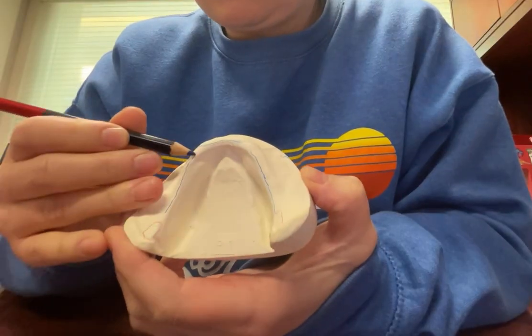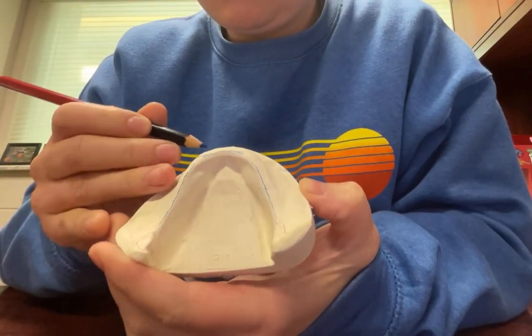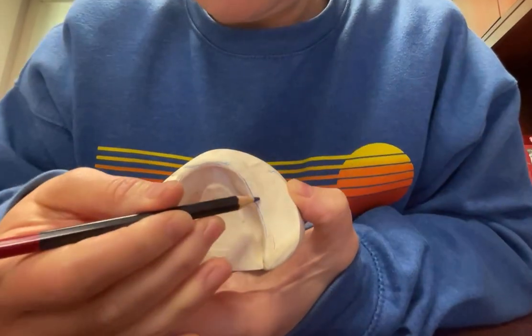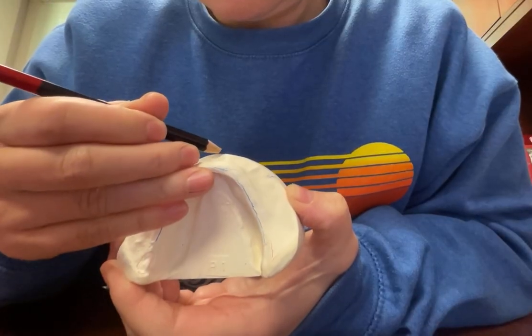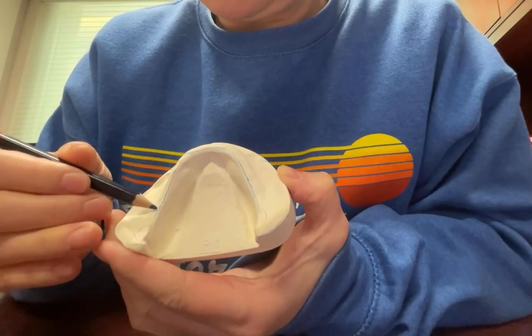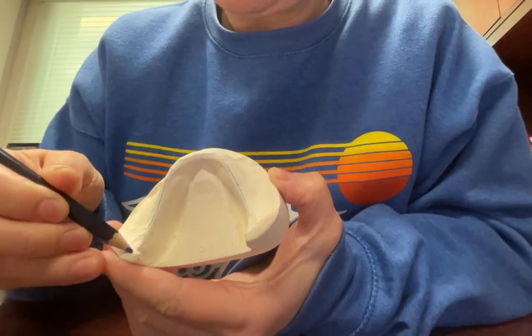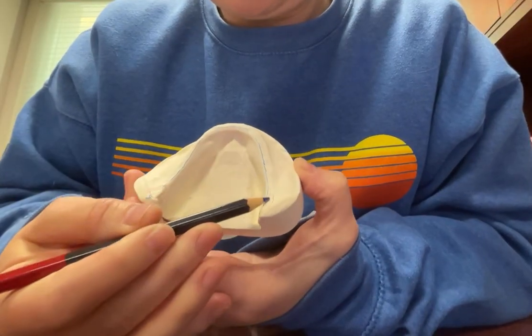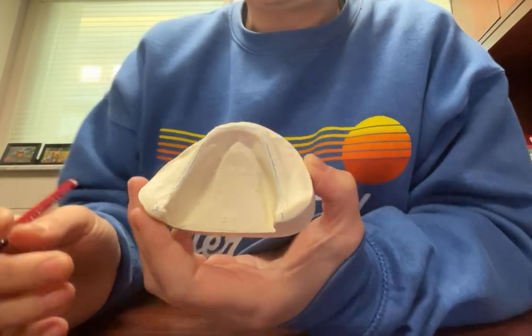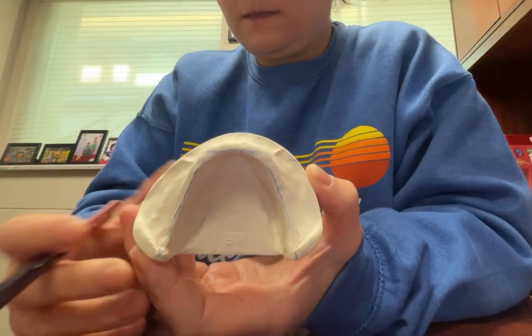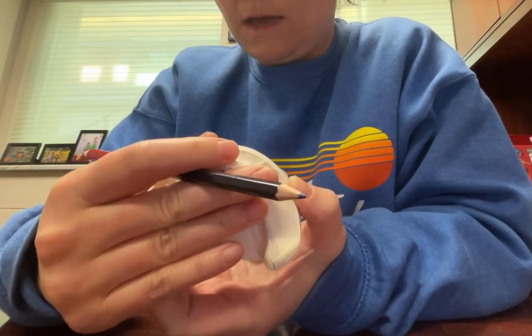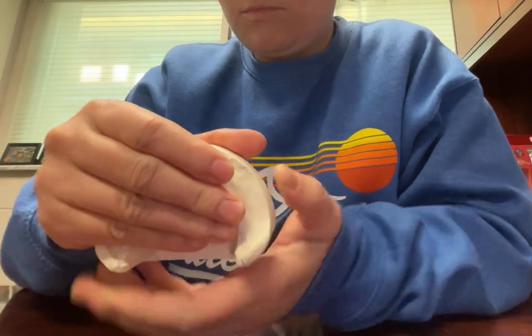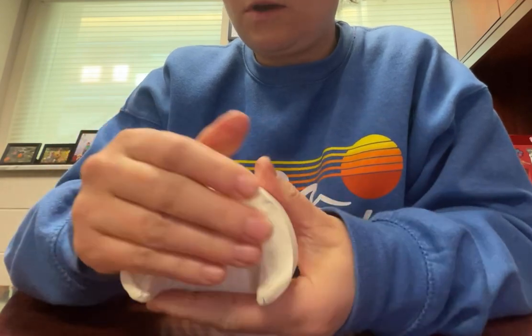So we're going to do the same thing on this side. And then we're going to do the same thing here, and the same thing here, and the same thing back here, and the same thing back here. So now when our record base is on top of this cast and we can't see our lines anymore, you'll still be able to see these reference marks on the land area.